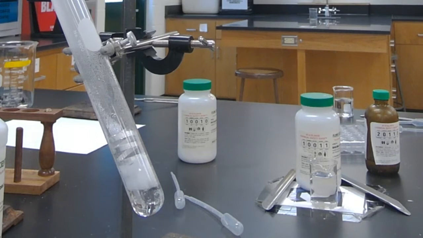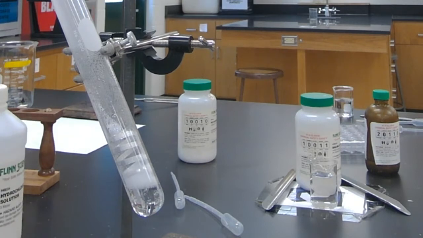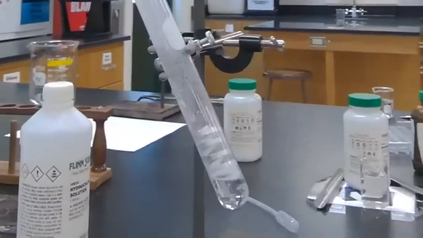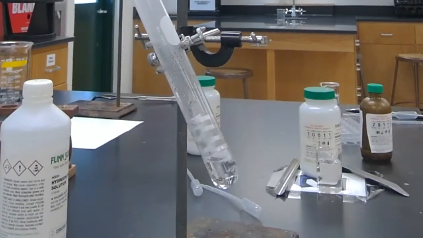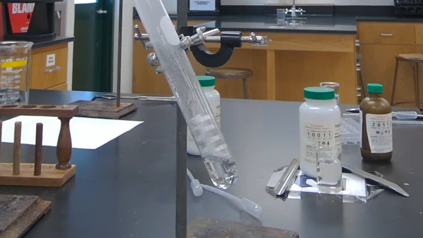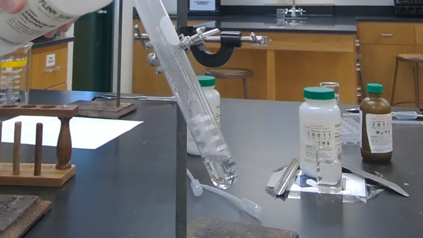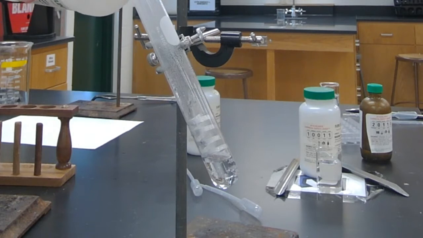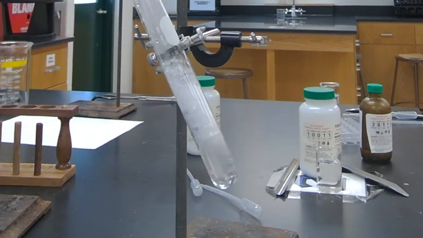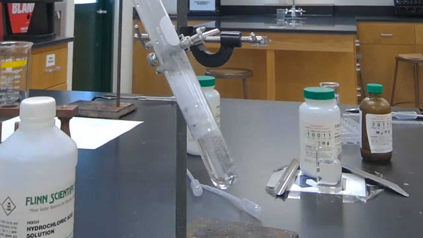Boy, do I love that. That's a good change there. You guys can observe there, and actually I'm going to put a little bit more in there. Very vigorous, very vigorous.